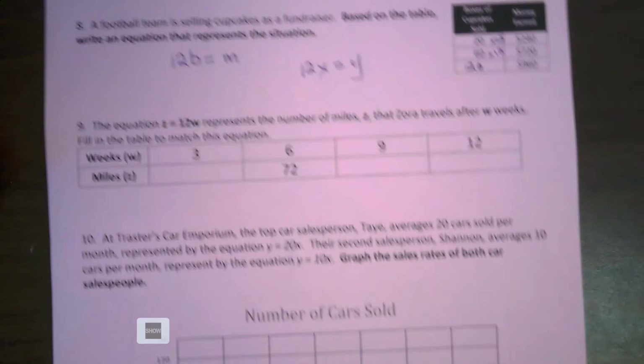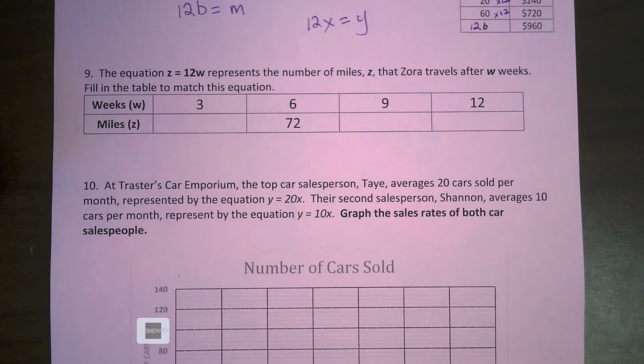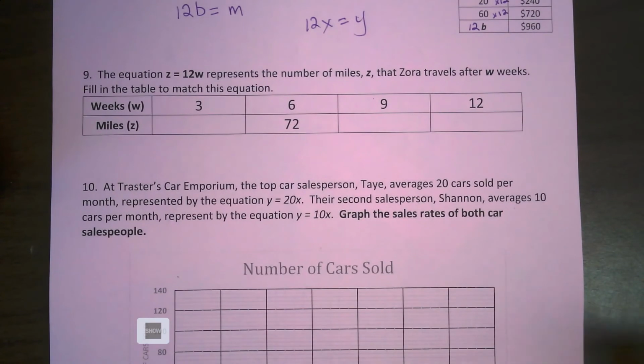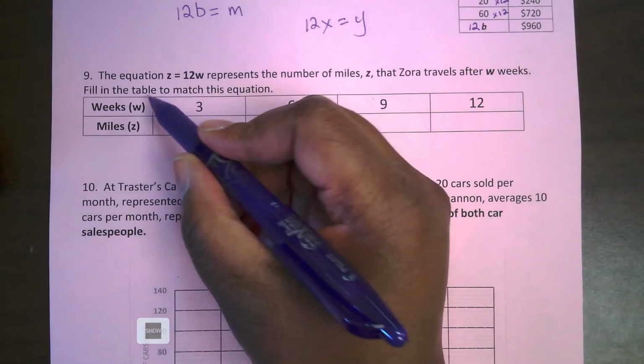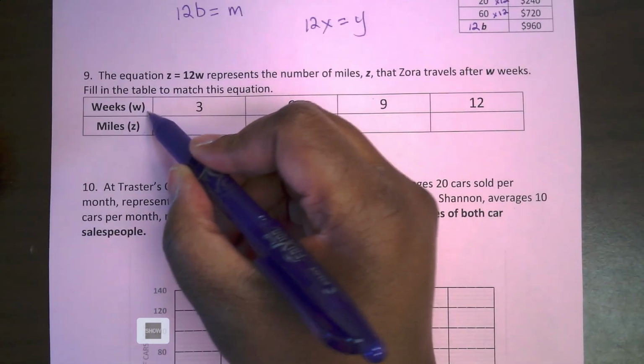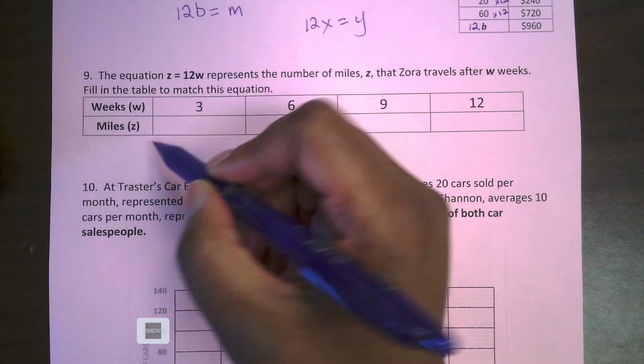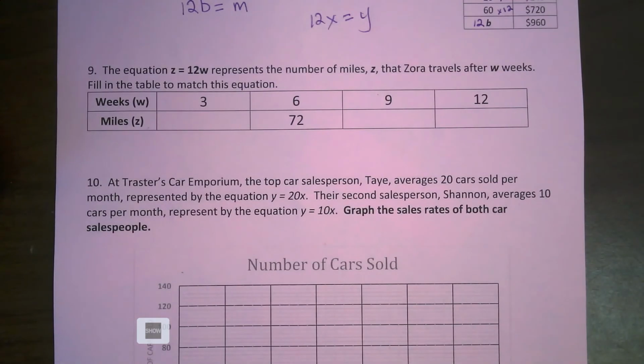All right, number 9. The equation Z equals 12W, so here's my Z for miles, is equal to 12W. So 12 times the weeks will give me the miles. All right, so the equation Z equals 12W represents the number of miles, Z, that Zora travels after W weeks. Fill in the table to match this equation.